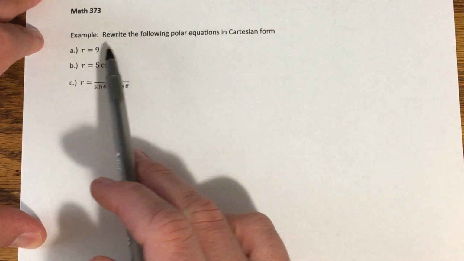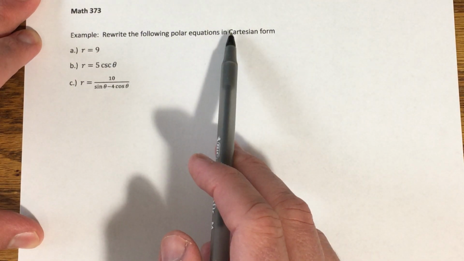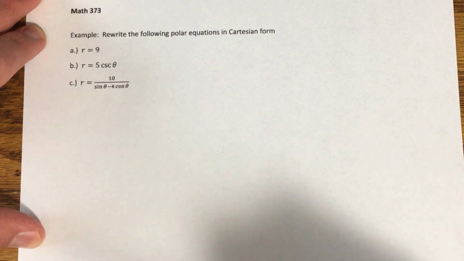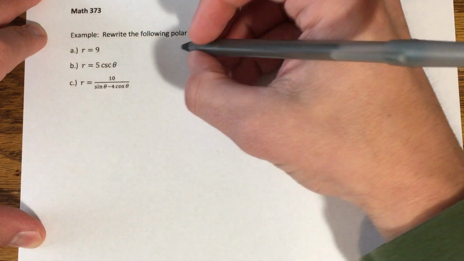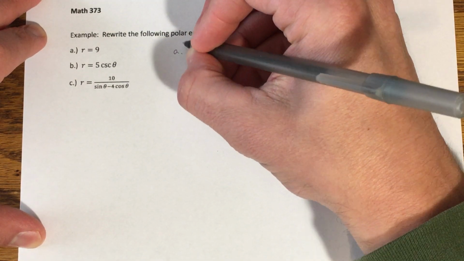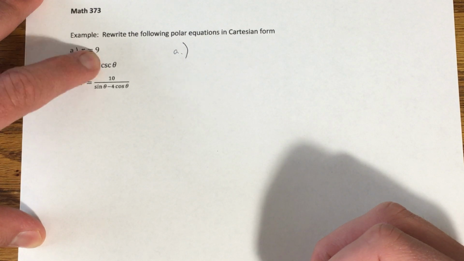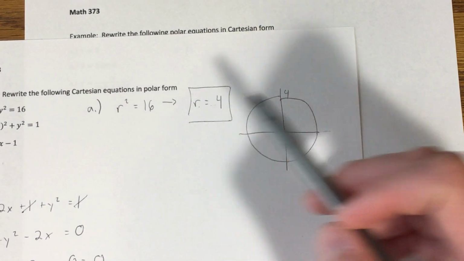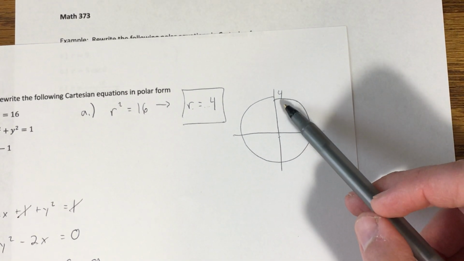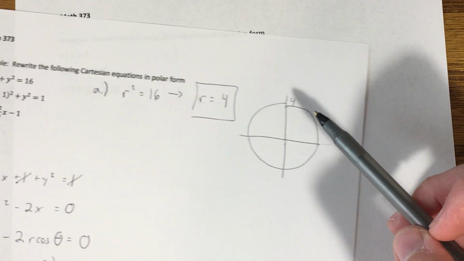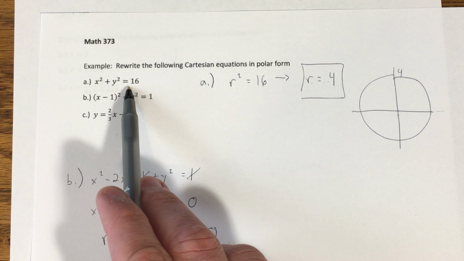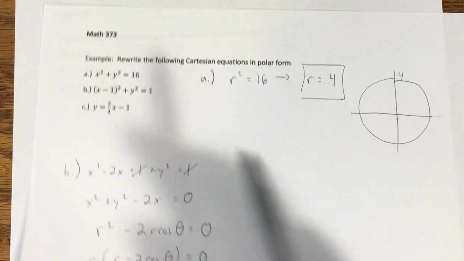So here we want to rewrite the following equations in Cartesian form, turning r's and thetas into x's and y's using those conversion formulas. Let's start with A. So if r equals 9, this is another constant function. If we go back to this example here, when r was equal to a constant, I was expecting to see a circle. And remember, this is what circles look like in Cartesian coordinates, a circle centered at the origin.